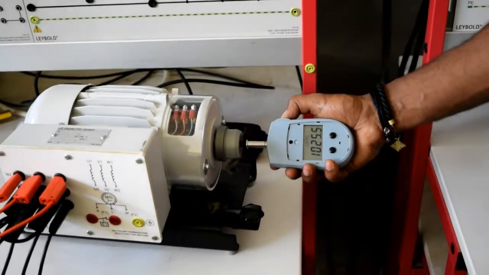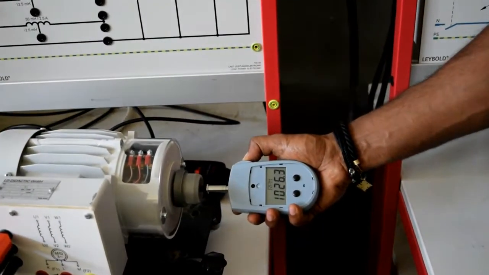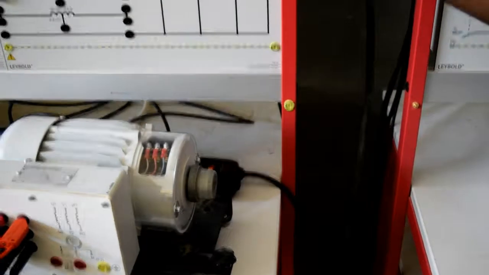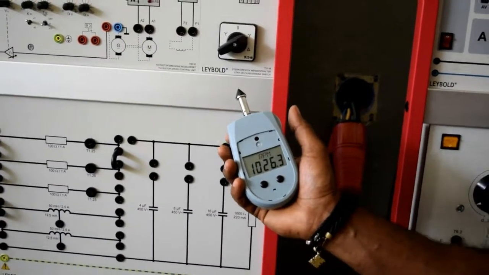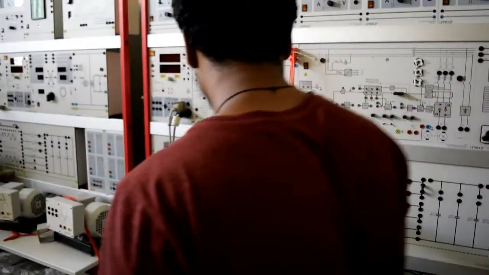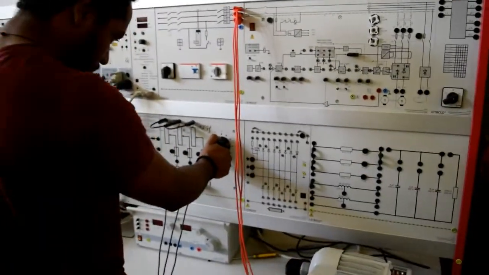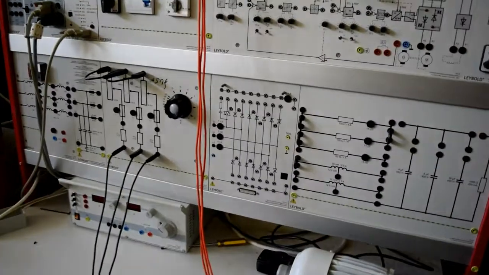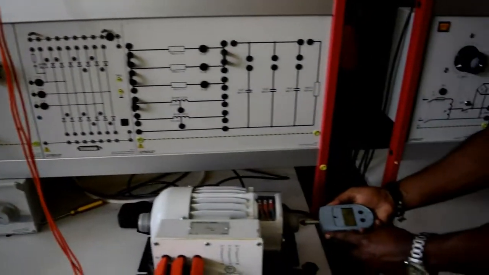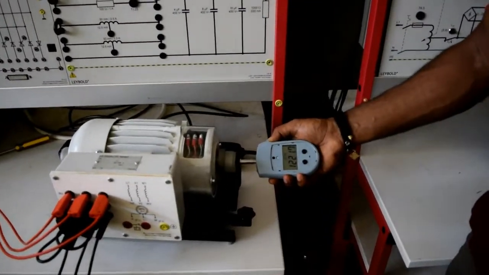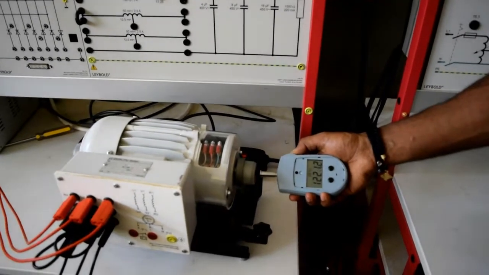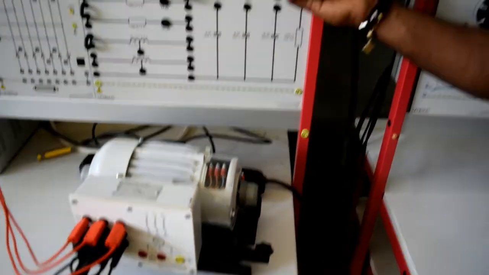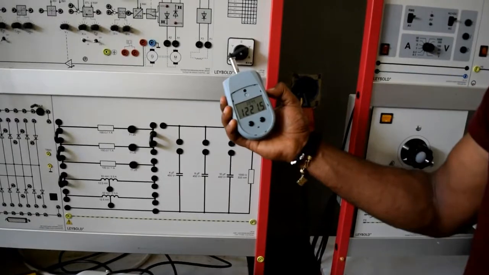Here, as you see, it's 1026.3. Now let us also decrease the resistance value to 20%. You can hear the sound. Then I will measure the speed with the tachometer. Now the speed is 1221.5 revolutions per minute.